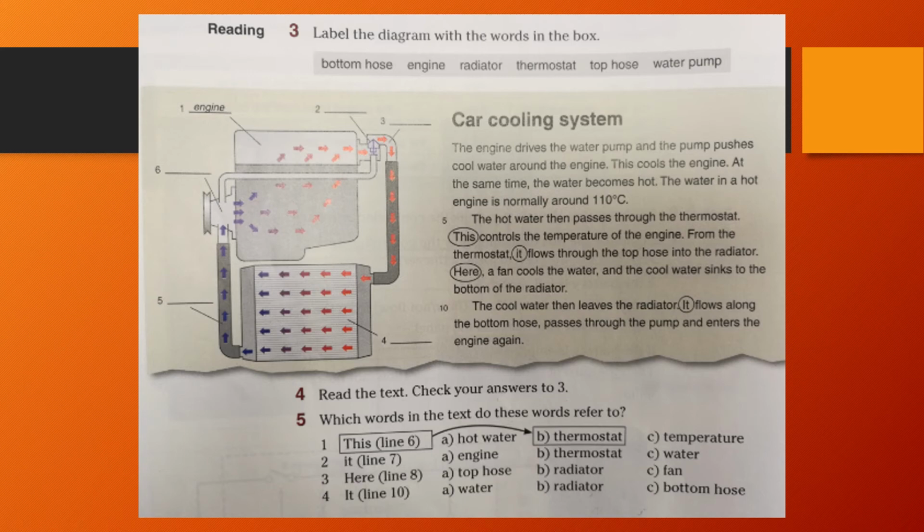I'll give you 2 minutes to try to guess the pictures. Okay, to try to label the picture. Okay, you can pause the video and then come back to check the answers. Okay, now let's check the answers together.